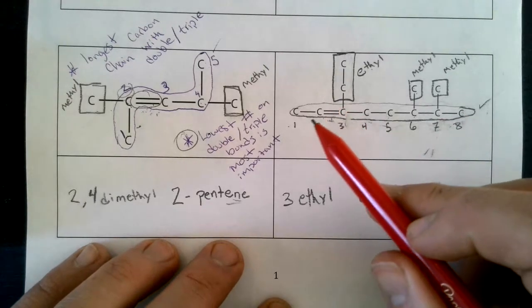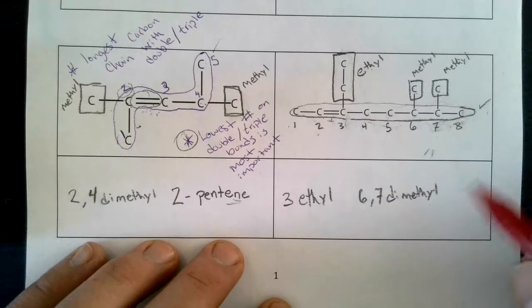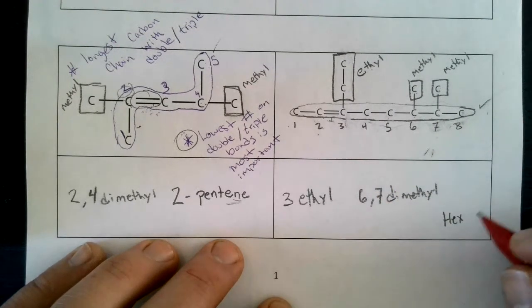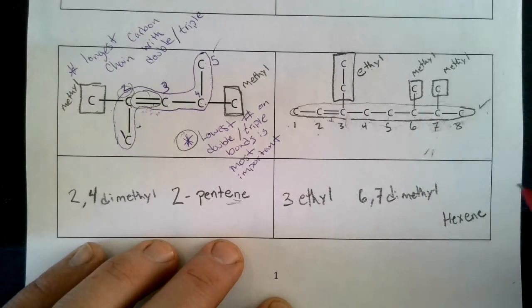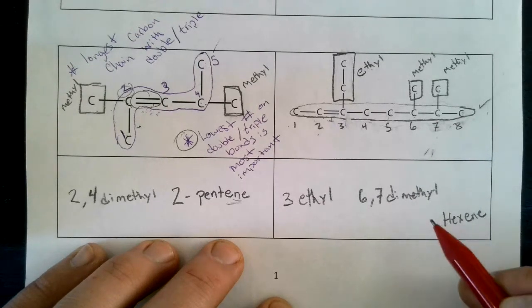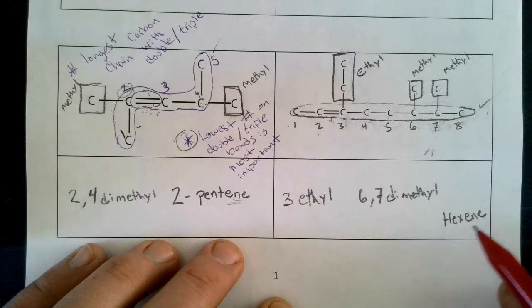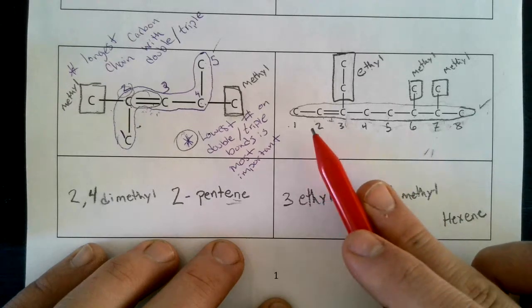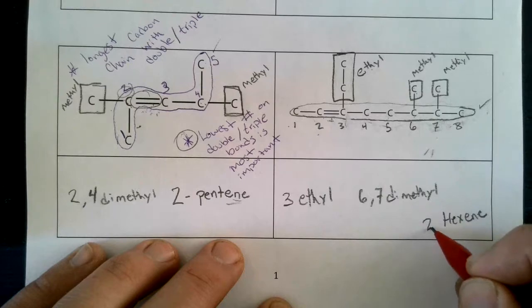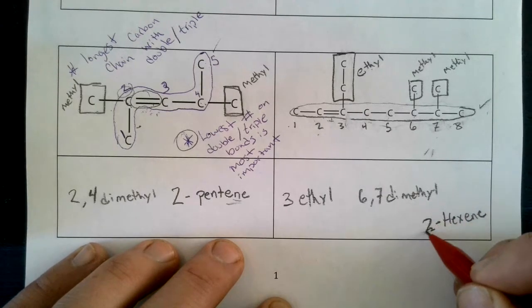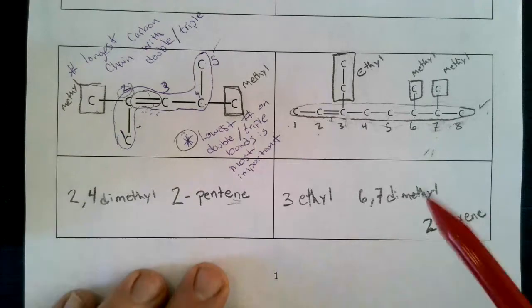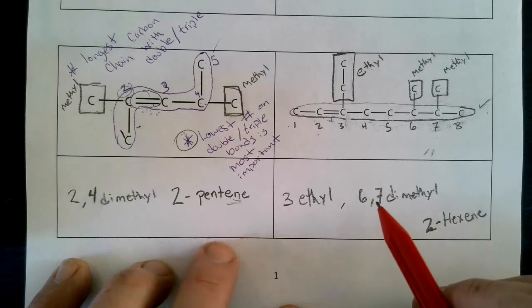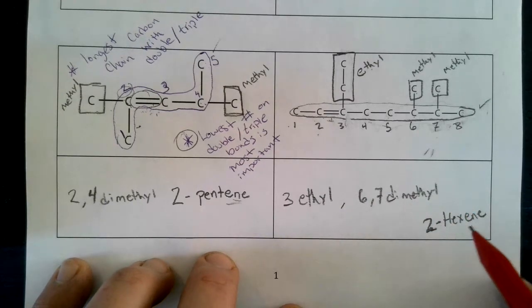And then we have a backbone of an 8-carbon hex with a double bond, ene, but I can't just write hex-ene without explaining where it is. I know there's a double bond, but where is it located? Since it comes after the second carbon, it's 2-hexene. So the whole name would be written as 3-ethyl 6,7-dimethyl 2-hexene.